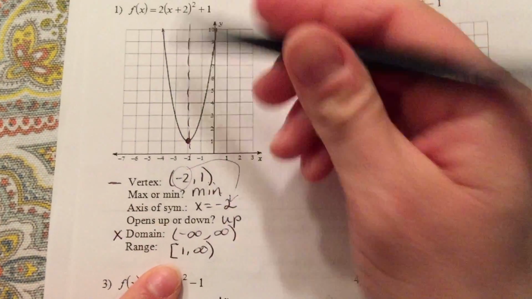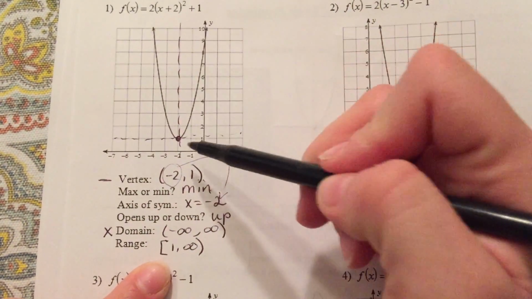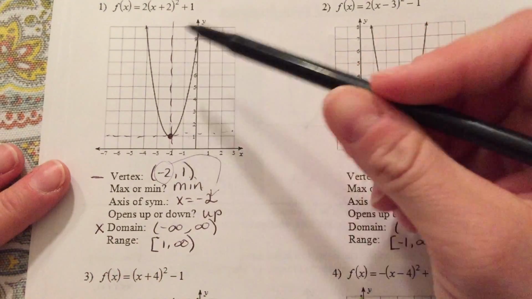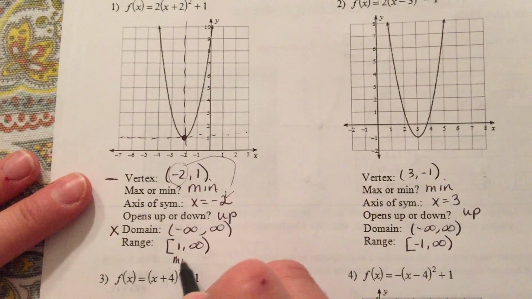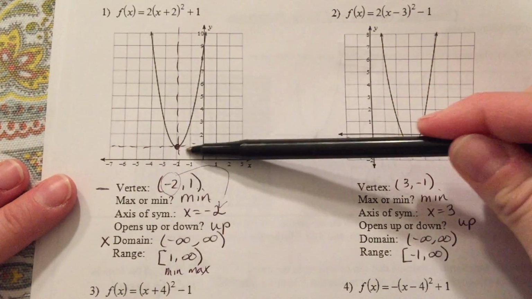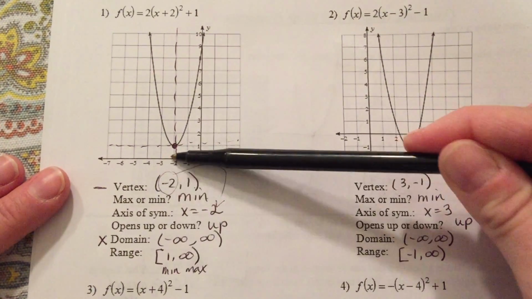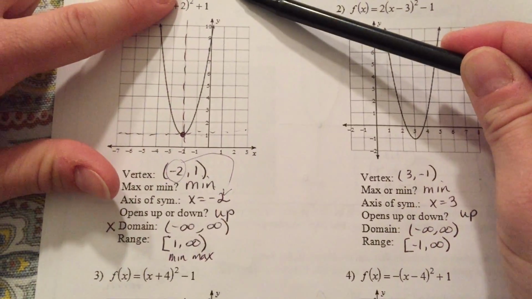The range: we have no y values that go beyond this point right here. So the y value is the lowest. Remember, it goes min to max. The minimum value of the y coordinates is 1, and then the maximum value, the y values are going up to infinity.